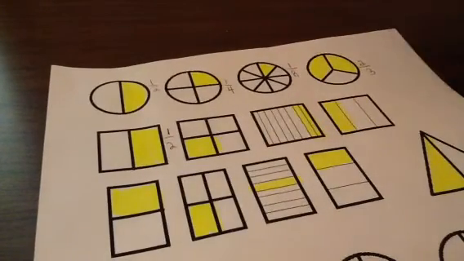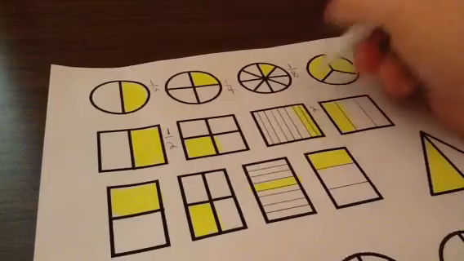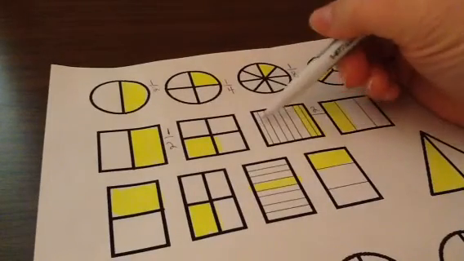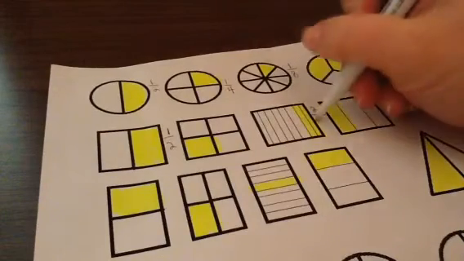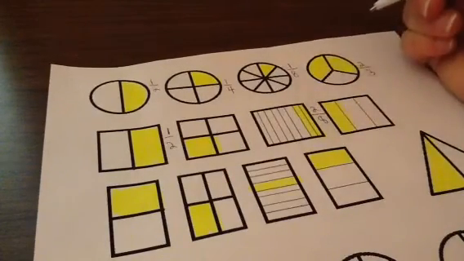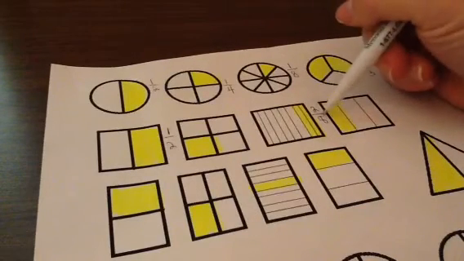If you were to count how many pieces are shaded, there are 1, 2, so that goes on top, out of how many there are altogether. 1, 2, 3, 4, 5, 6, 7, 8. So out of 8 pieces, 2 are shaded. So I would read that, 2 out of 8.